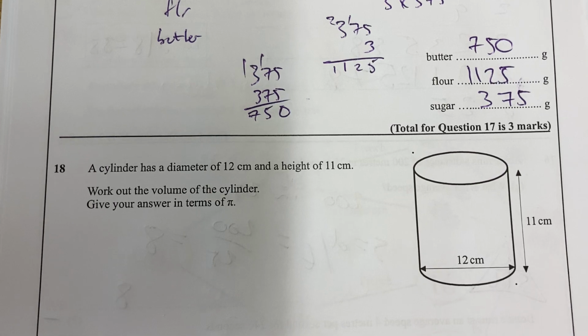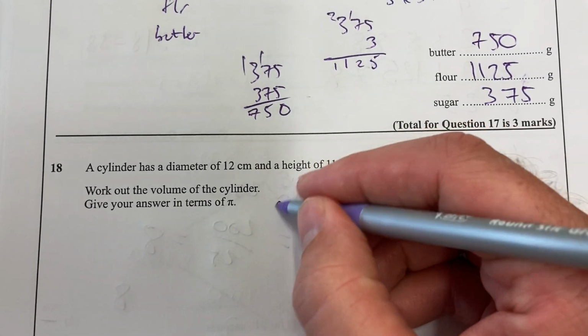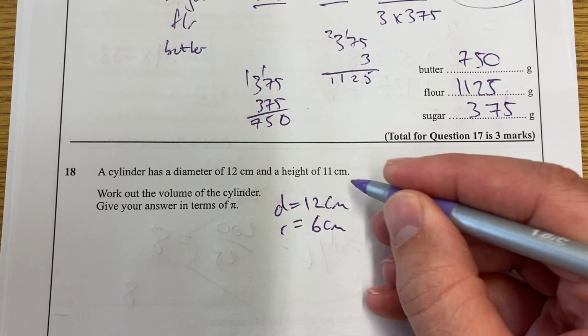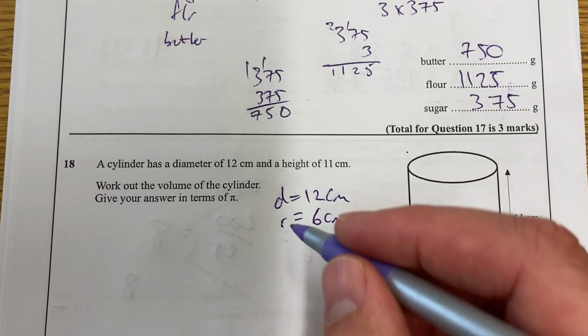Okay, a cylinder has a diameter of 12 centimeters. So the diameter is 12. The radius will be 6 centimeters. And the height is 11. Got to work out the volume.